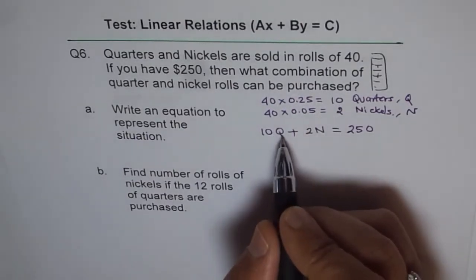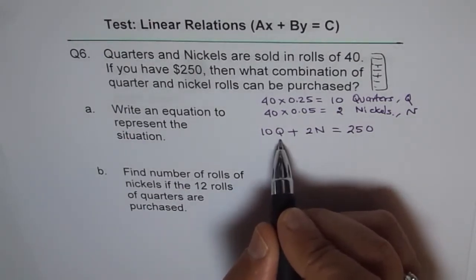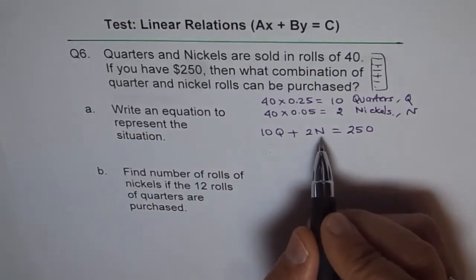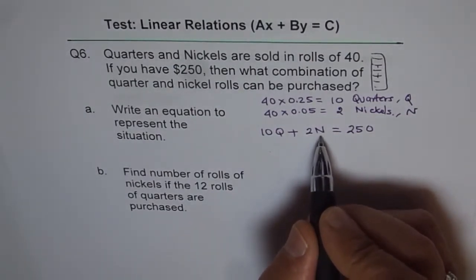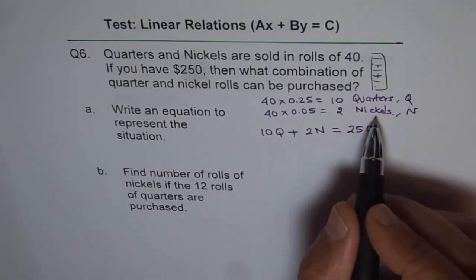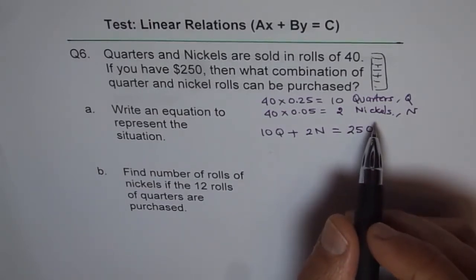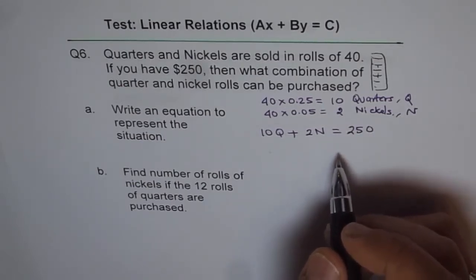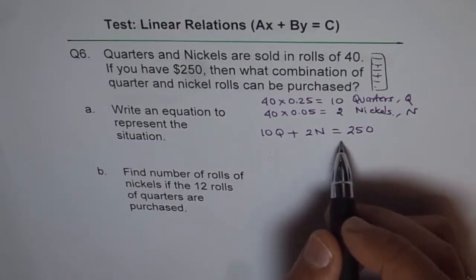So if we have Q rolls, then the total amount is 10 times Q. Similarly, if we have N rolls of nickels, then the amount contained will be 2 times N, since one roll of nickels having 40 nickels will be equivalent to $2. So that is how we get our equation. So this represents the situation.